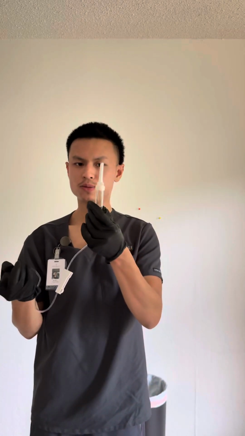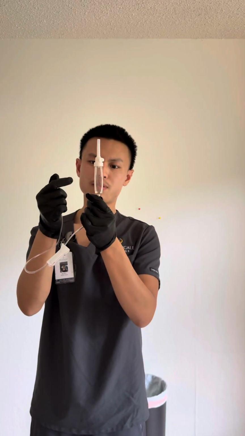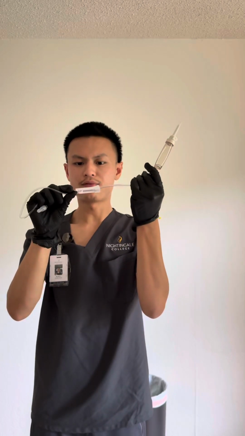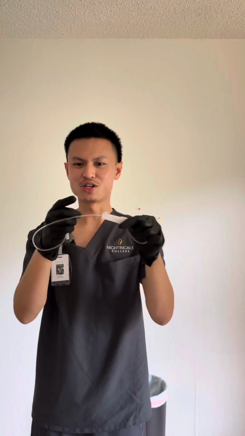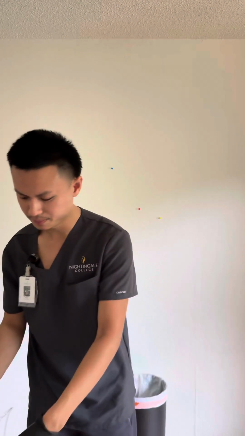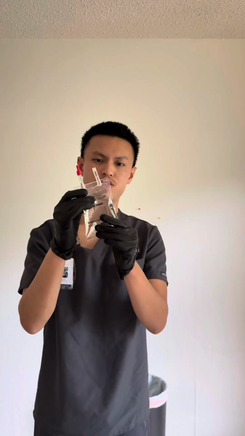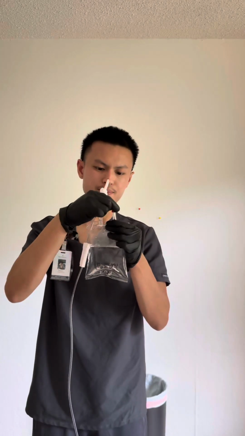I have my secondary tubing, same thing. I have the spike with the cap on, the drip chamber, which I will fill halfway with the medication and count the drips that flow into the chamber. I have the roller clamp that is adjustable, and then I have my adapter, which will connect to the Y site of the primary tubing. And then I have my fluid and medication.